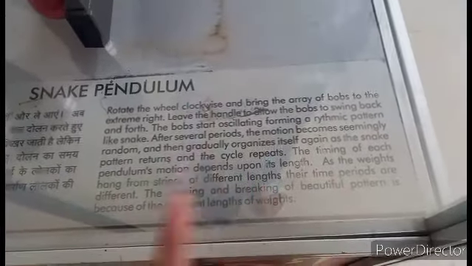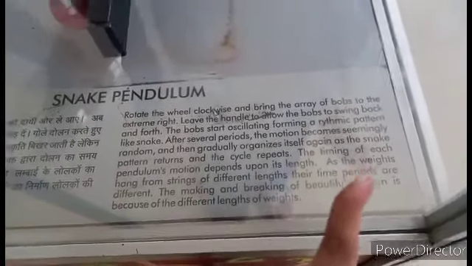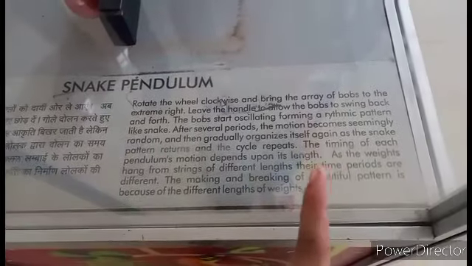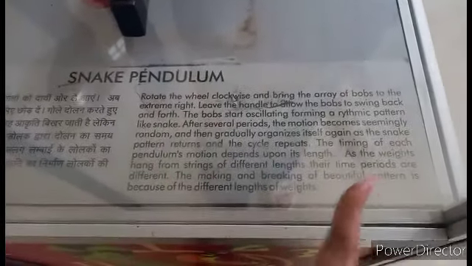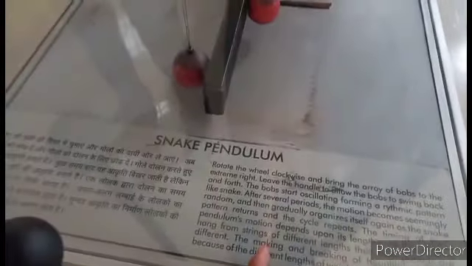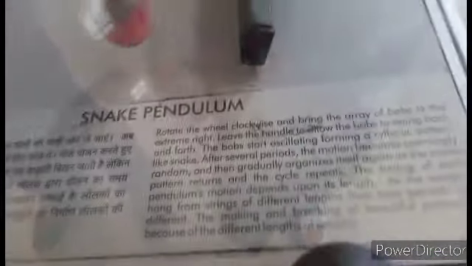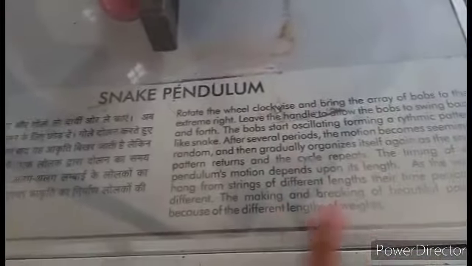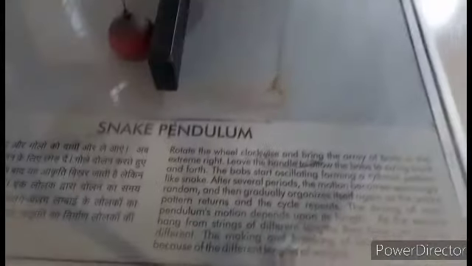Set a period, the motion becomes seemingly random and then gradually the snake pattern returns and the cycle repeats. The timing of each pendulum depends upon its length. As the weights hang at different lengths, the periods differ, making and breaking beautiful patterns because of the different lengths. Look at that! So the balls start oscillating, forming a rhythmic pattern like a snake. Then on to the next one.